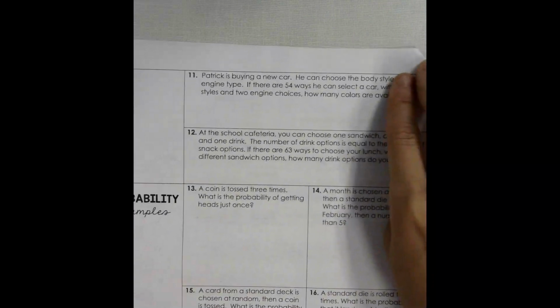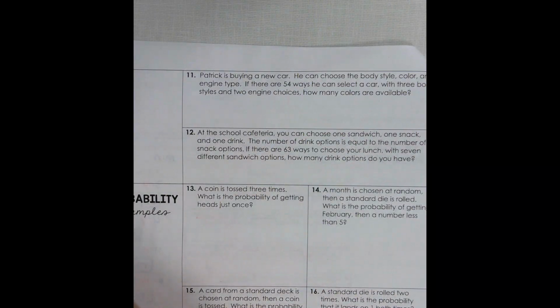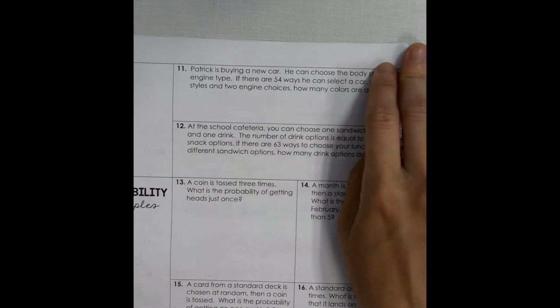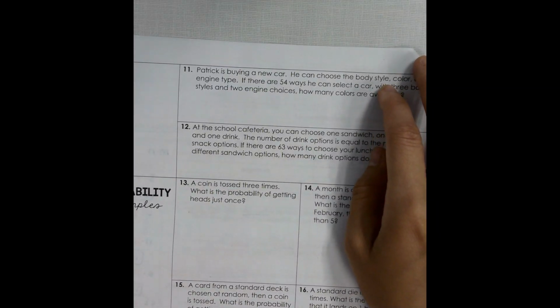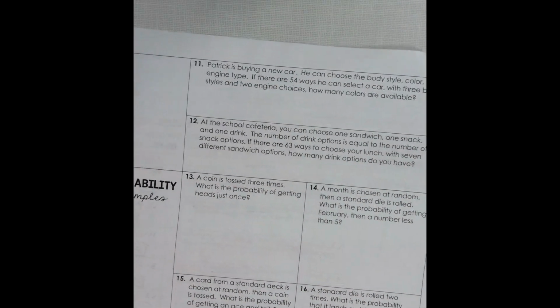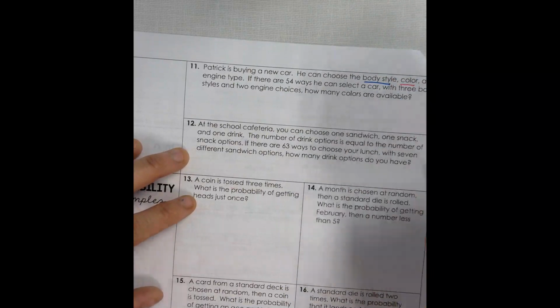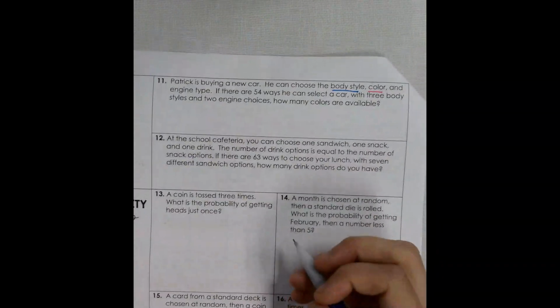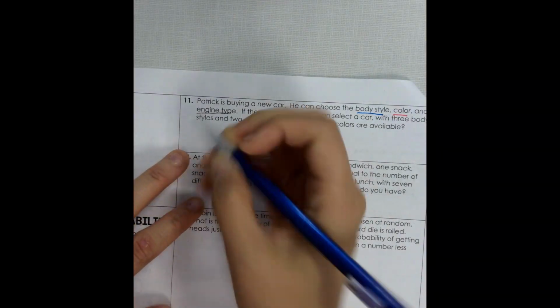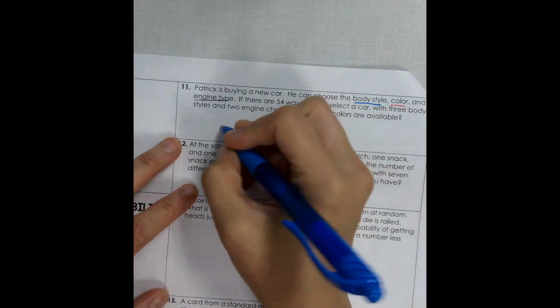Last page. Patrick is buying a new car. He can choose the body style, color, and engine type. There's 54 ways he can select a car with 3 body styles and 2 engine choices. Okay, so I need another color. So we have color, body style, and engine type. So we know that this times this times this equals 54.